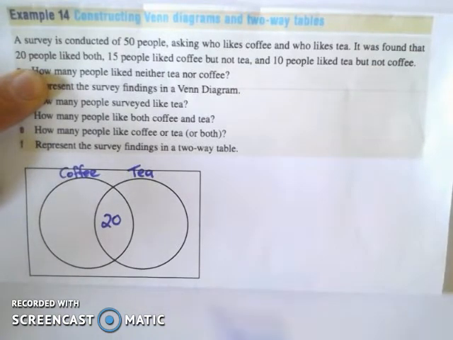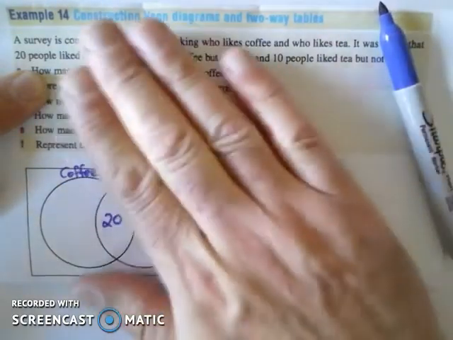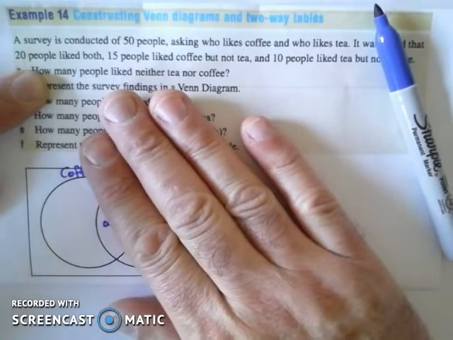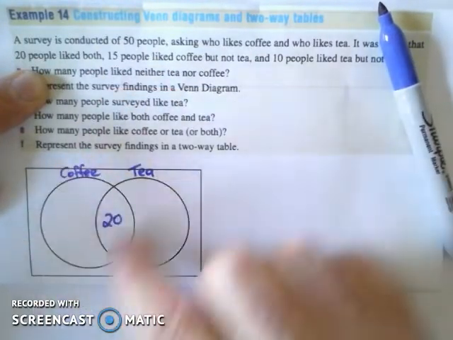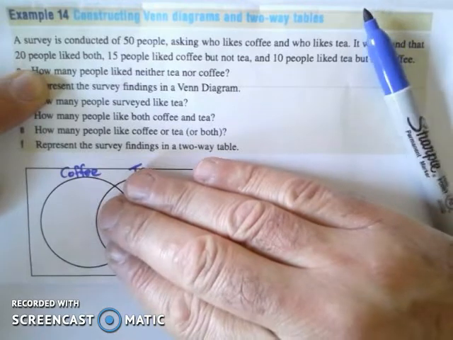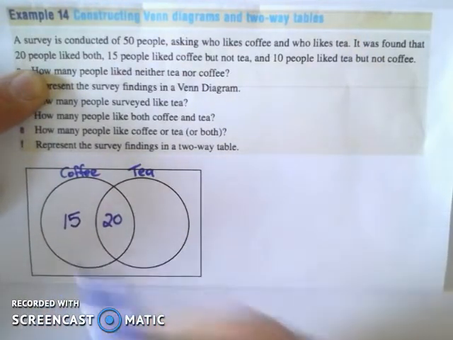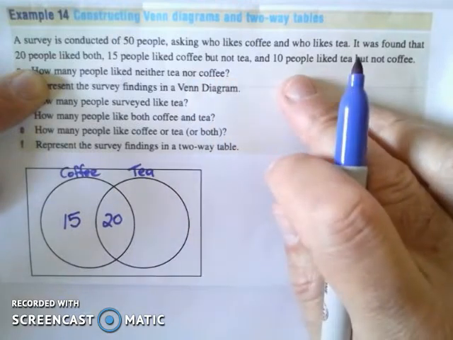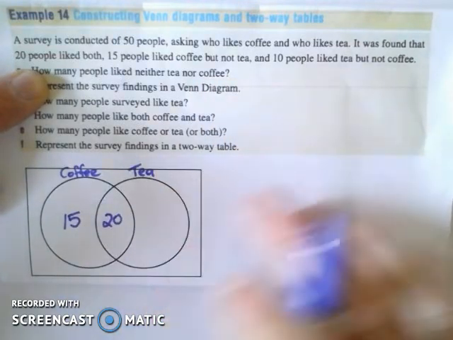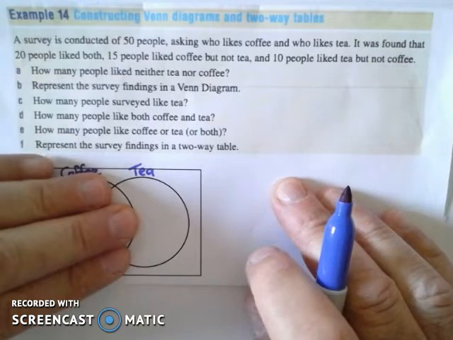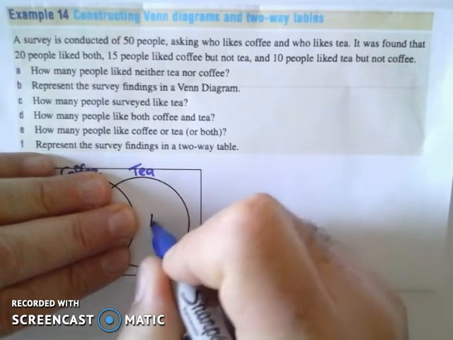15 people like coffee but not tea, which means that this must be 15. And 10 people like tea but not coffee, so they need to be in tea but not coffee, and that needs to be 10.